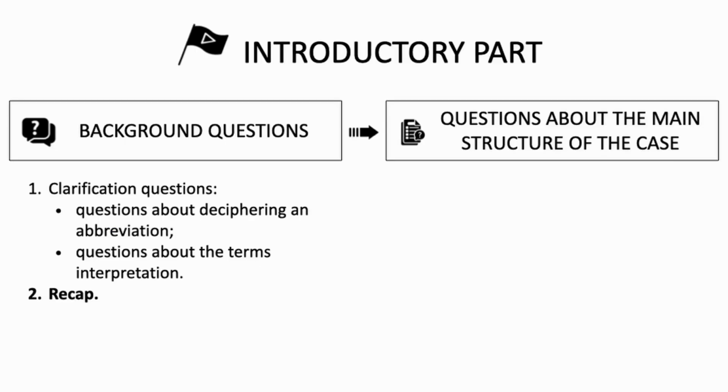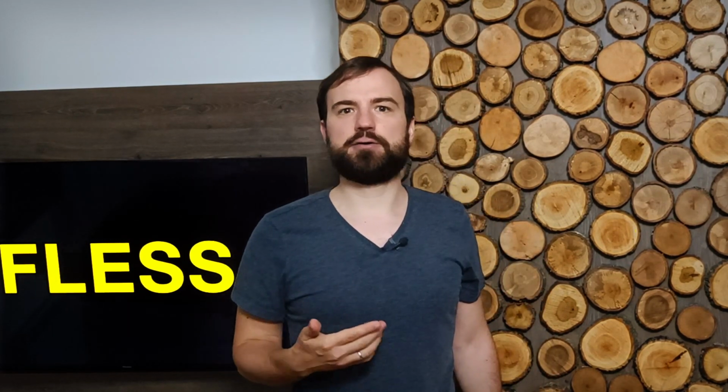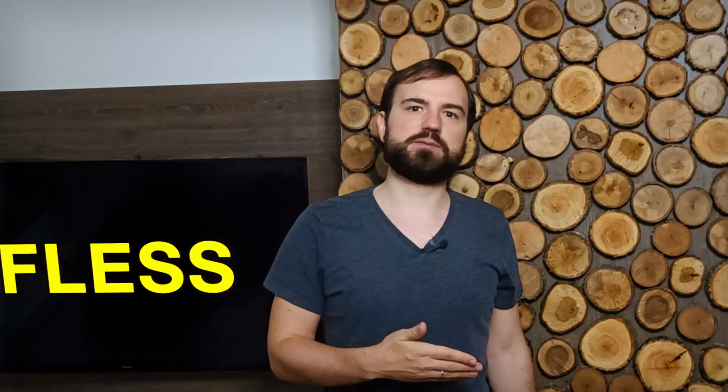Recap is a case background review that you received at the beginning. An important note, you need to do the revision only if there is a lot of information. There can be a lot of market data or data about competitors' clients on the market.